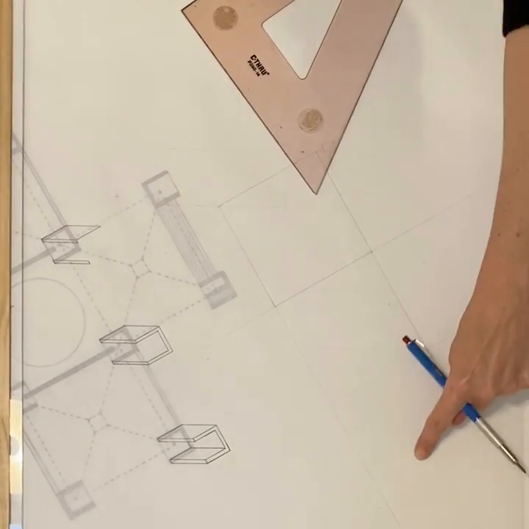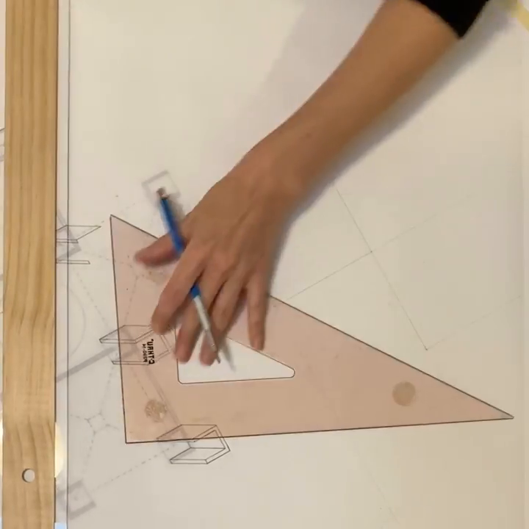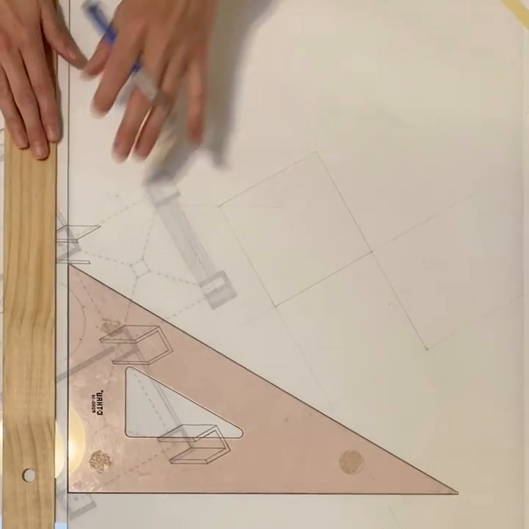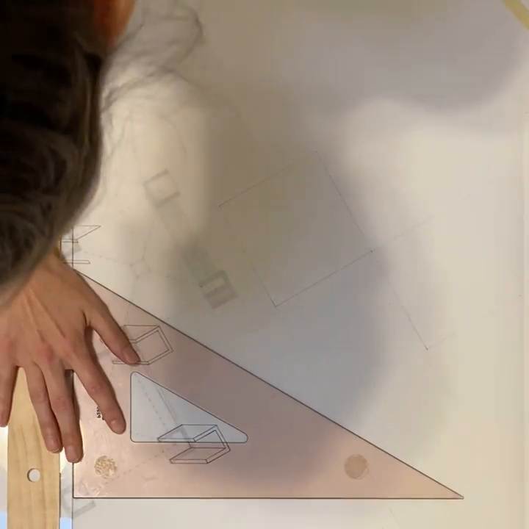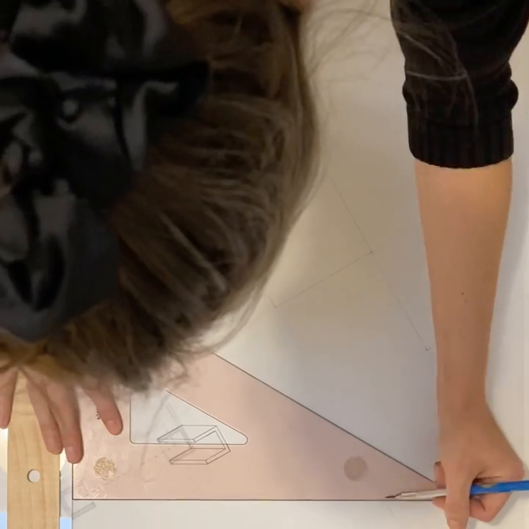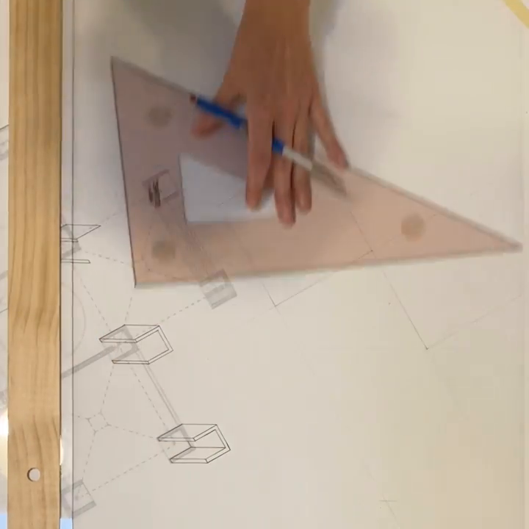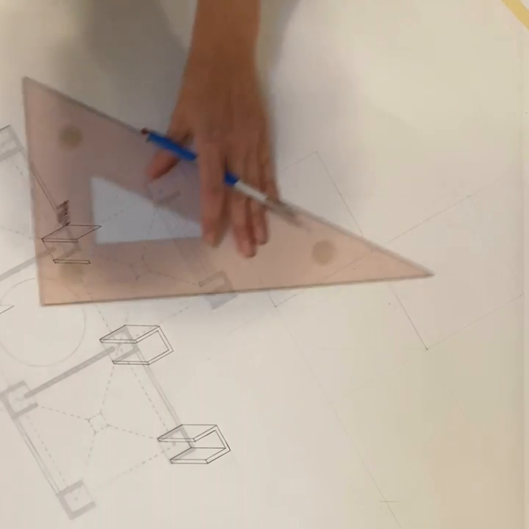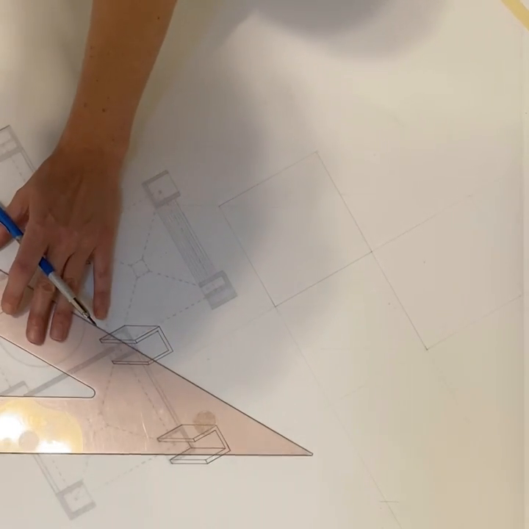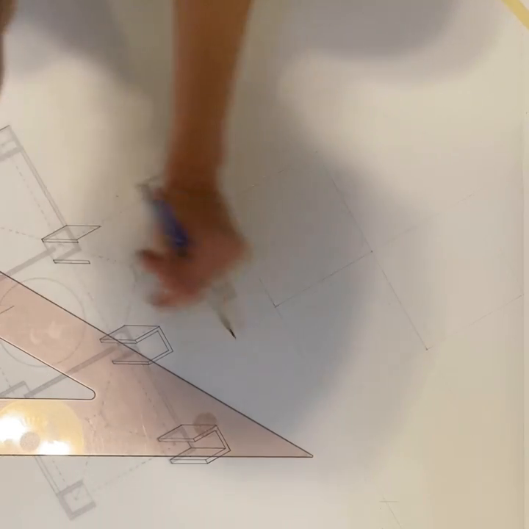And I need to mark where that is, so I'm going to drop my vertical up, which is over there. I also need to know where that ends, so I'm going to draw my vertical up from this outside corner here.